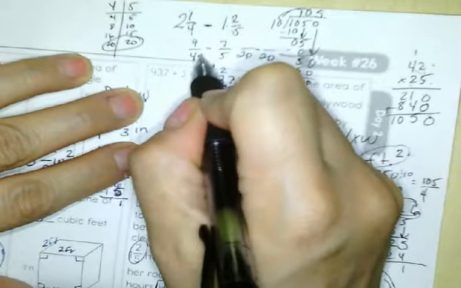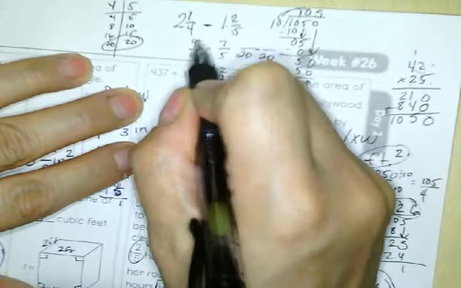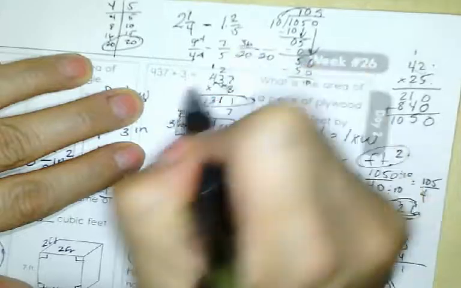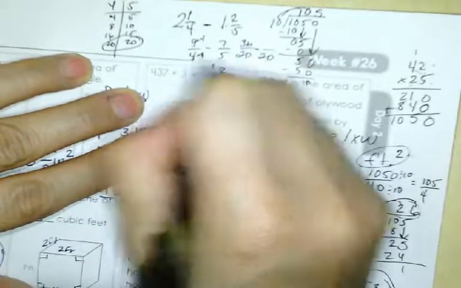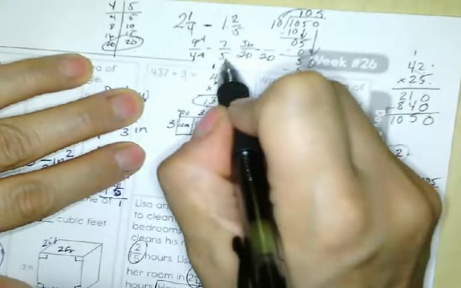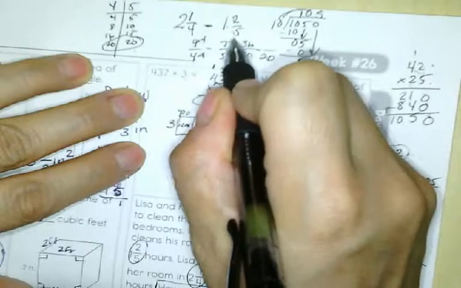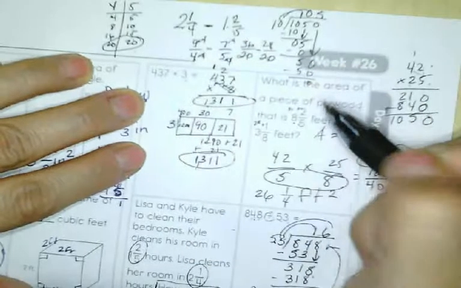Whatever I do to my denominator, I have to do to my numerator. So 9 times 4 is 36. Now over here, it took me 1, 2, 3, 4 multiples to get to 20. So 5 times 4 was 20, and I have to do the same to the numerator. 7 times 4 is 28. Now that's nice and easy. Now I can subtract these really nice.